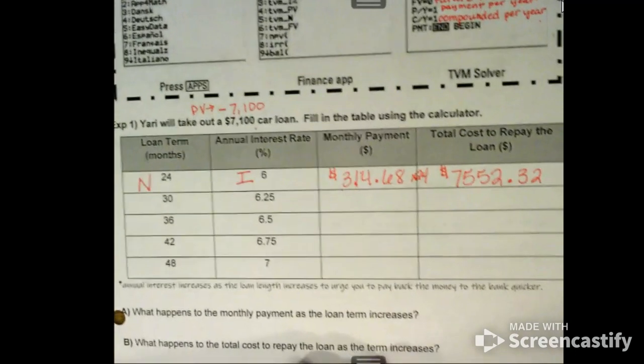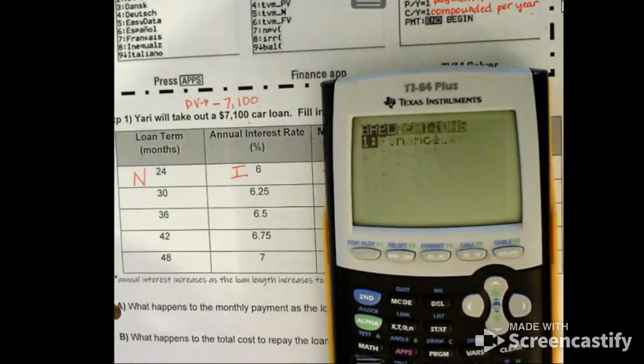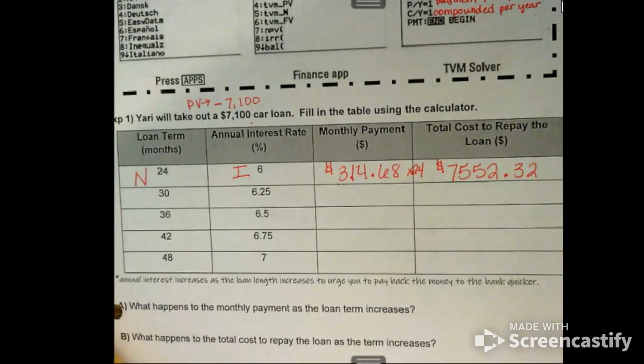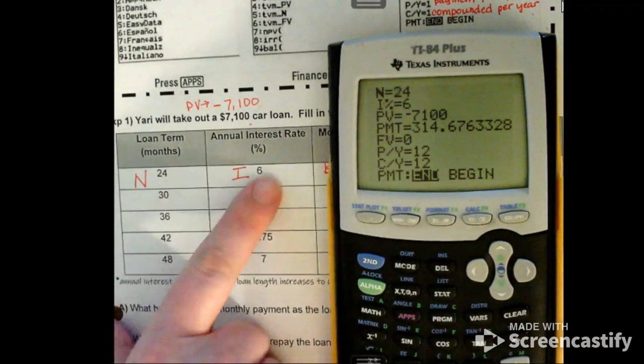All right, so what we're going to do, we're going to go back to our apps, our finance. Now, I have 24 and 6.